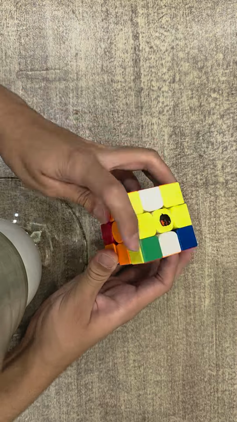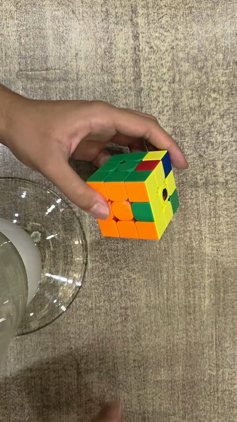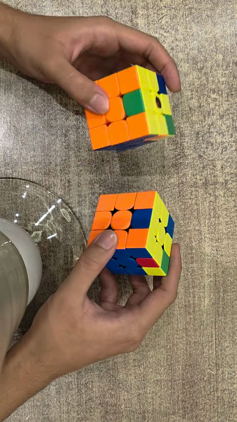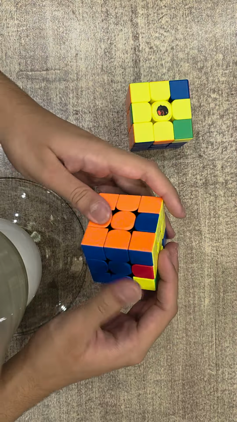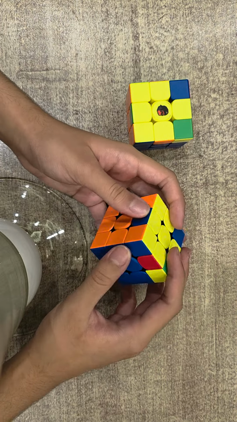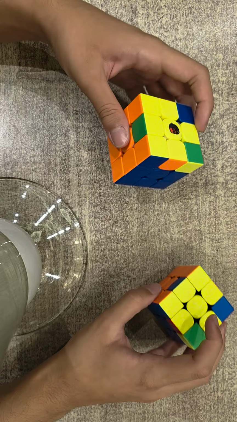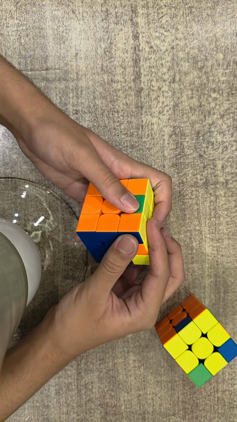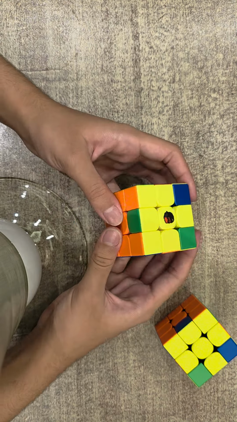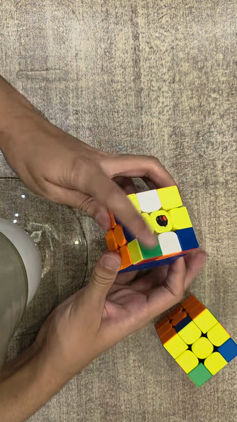So yep, this is case 6 and this is case 5. I look at this, these two are matching, right? For case 5, this is case 5. And case 6, I look at these two, these are opposite, so I know that this is case 6. And it's about time I show you the algorithm.